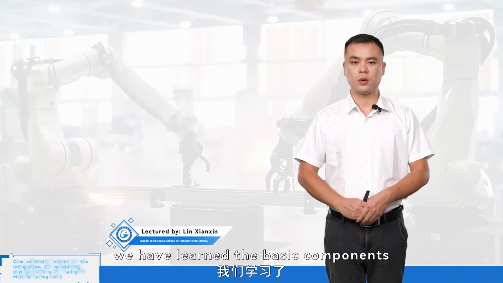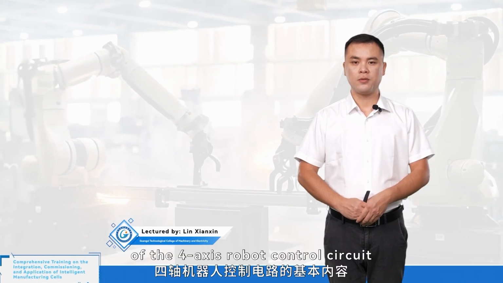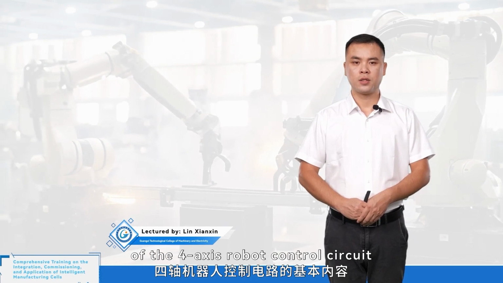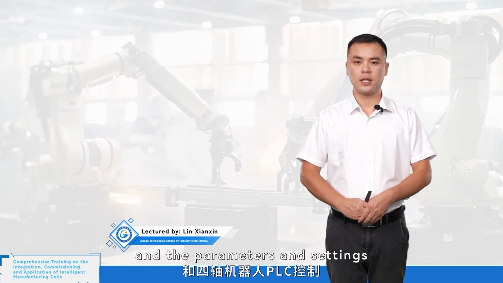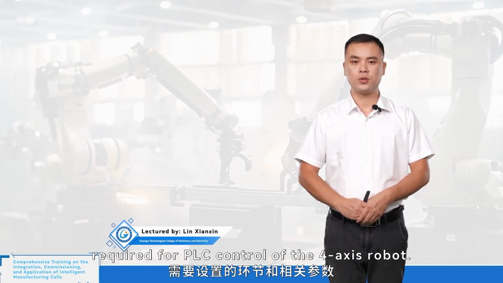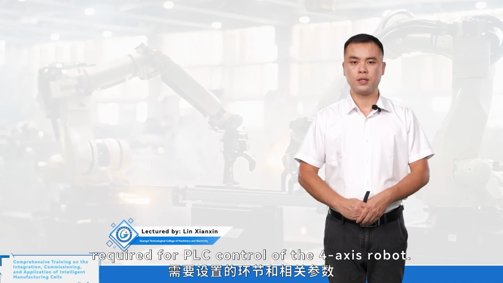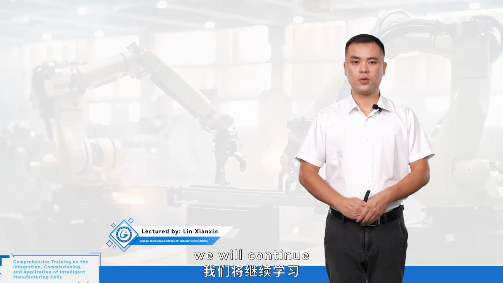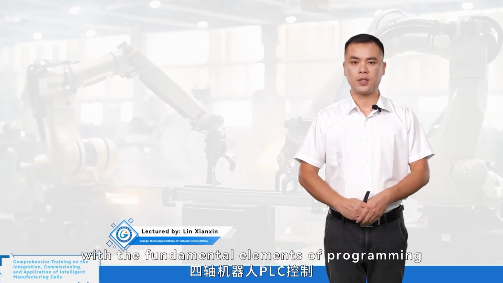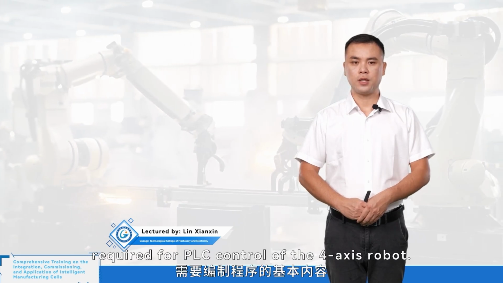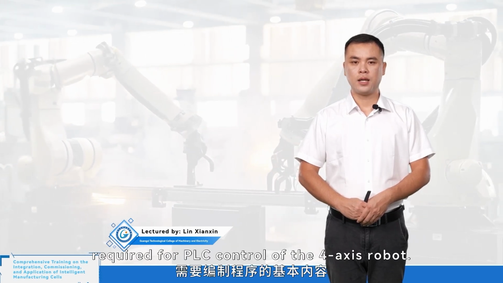In this lesson, we have learned the basic components of the 4-axis robot control circuit and the parameters and settings required for PLC control of the 4-axis robot. In the next lesson, we will continue with the fundamental elements of programming required for PLC control of the 4-axis robot.